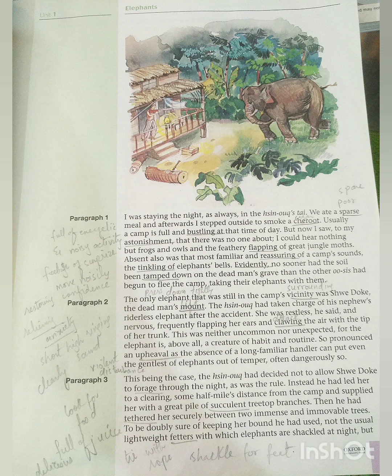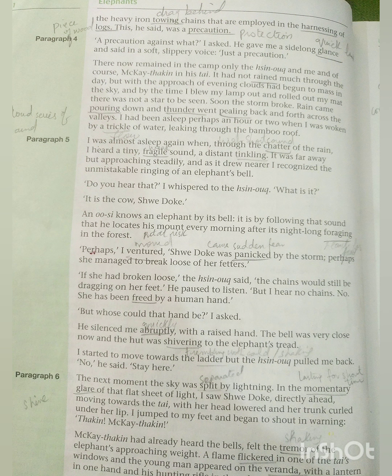So the uncle of the rider who has died took charge of that elephant Shvedok, and now he has tied that elephant to a tree. That person who is now in charge of Shvedok, his name is Hasinok, and he knows that the elephant could be very dangerous in such situations, so he has tied the elephant with such heavy iron chains that are used in the hauling of logs, that are the pieces of wood. So now the elephant has been tied between two large and immovable trees.